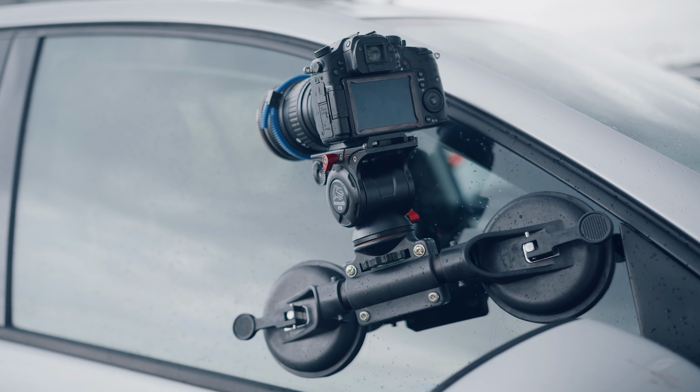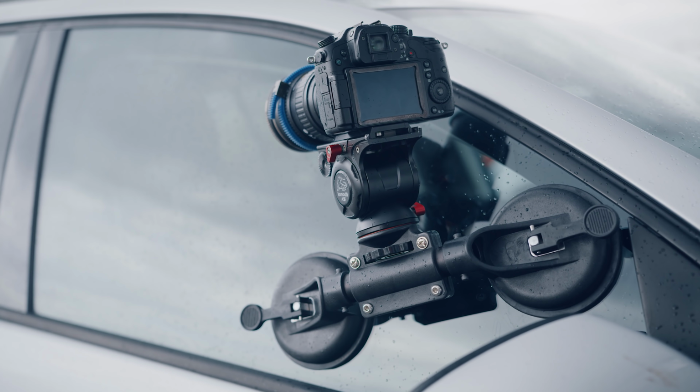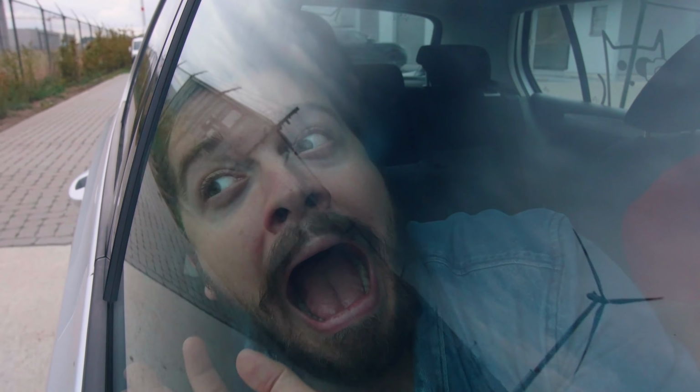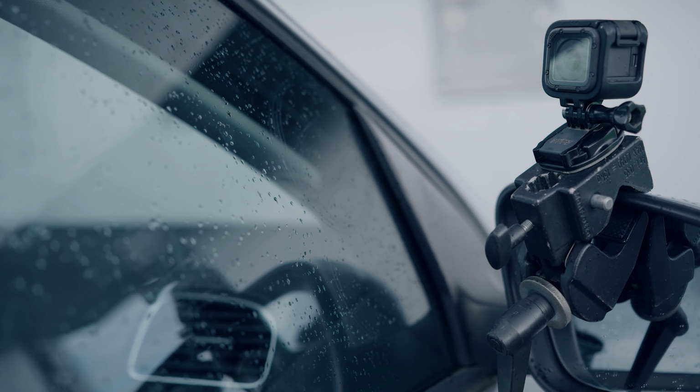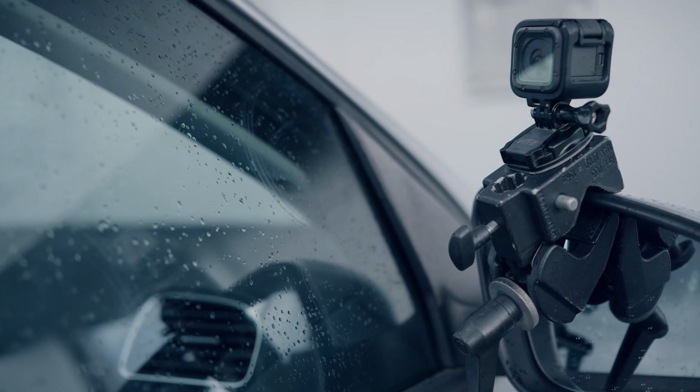And popular shots are also through the side window from the outside. This might require some more tools to mount your camera, but it looks really cool. Definitely with shots of the passenger looking through the window. And if you're really short on budget, then simply use a GoPro, which is super easy to mount everywhere. And those were my 5 tips to shoot a car scene on a budget.